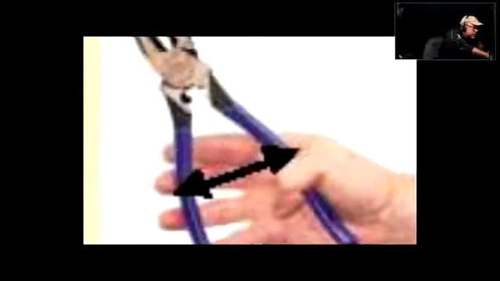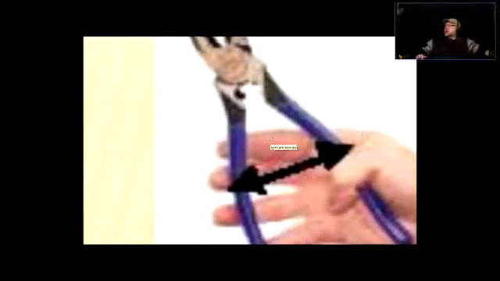Some of the pliers have a spring that pries those handles open. So all you have to do is keep squeezing, and when you release, that thing is going to open by itself. A lot of those things do not have those spring-loaded handles.